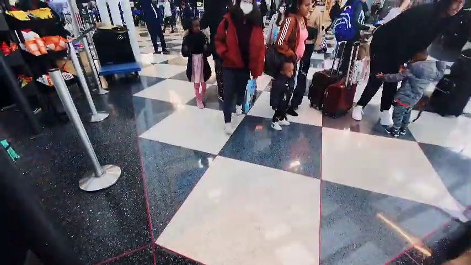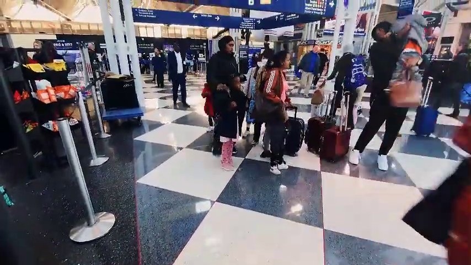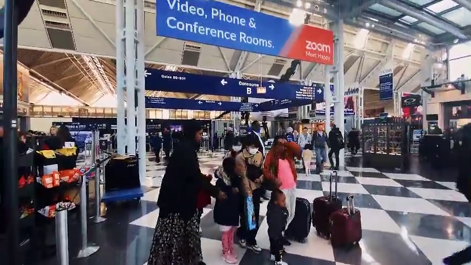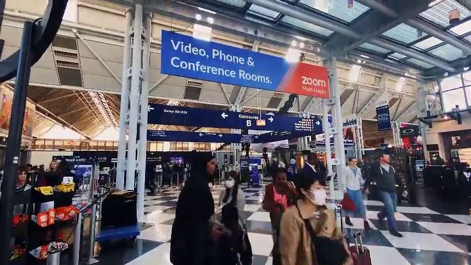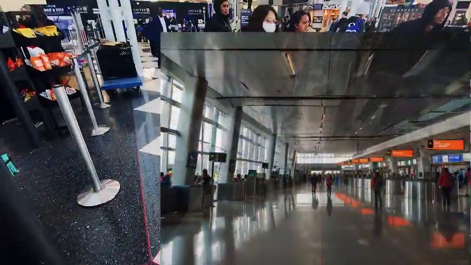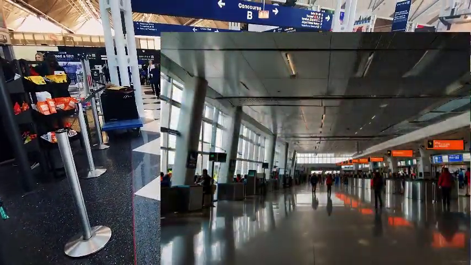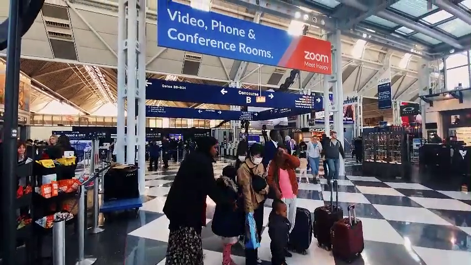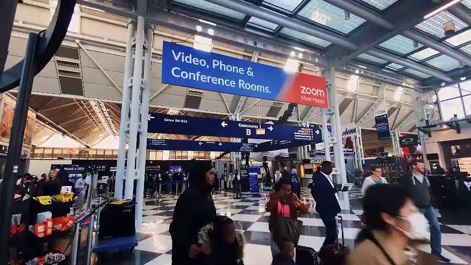And finally, we have the arrival hall. This is the area of the terminal where arriving passengers exit after disembarking from their flights. The arrival hall usually contains baggage claim carousels, customs and immigration checkpoints, and transportation options such as taxis and rental cars.